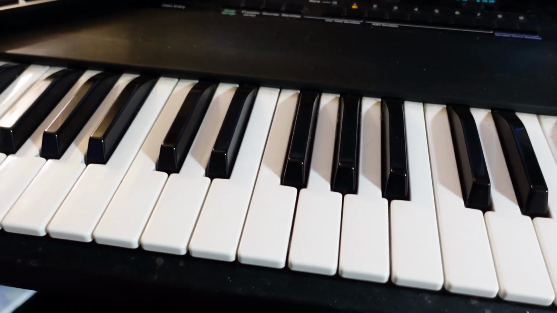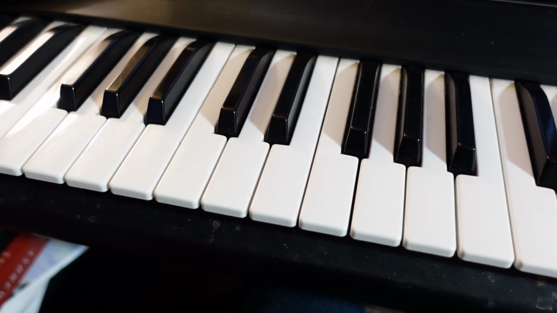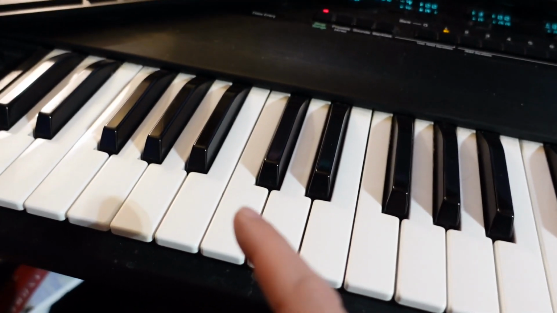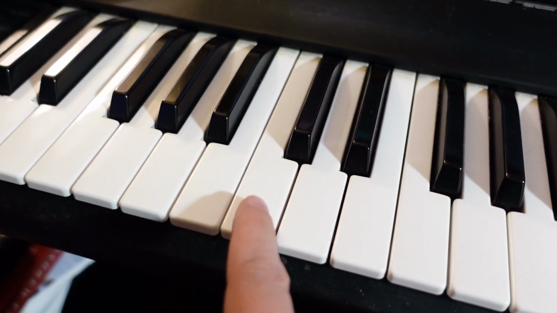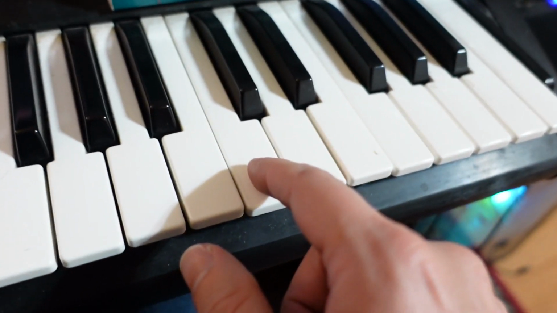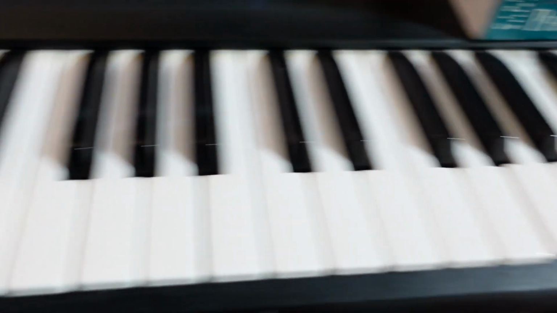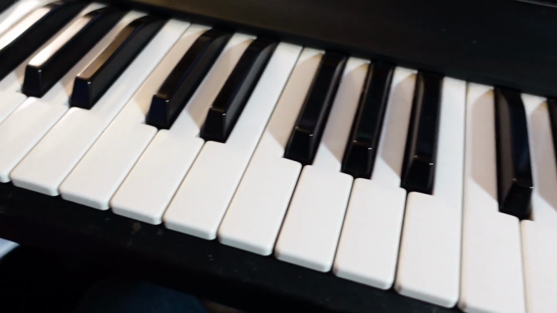Okay guys, so we're back in the studio and we're going to construct a gliss on the sequencer. For this one, we're just going to go from a C, kind of low down on the keyboard, and end on a C. So we're just going to do about 3 octaves here.